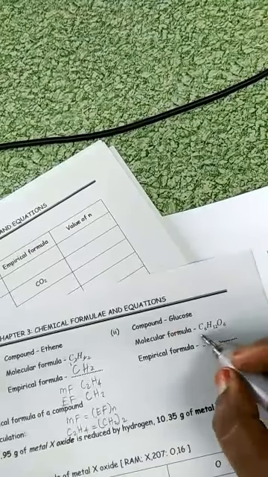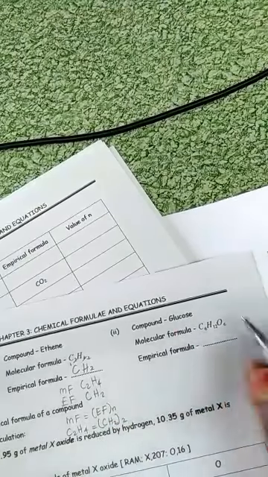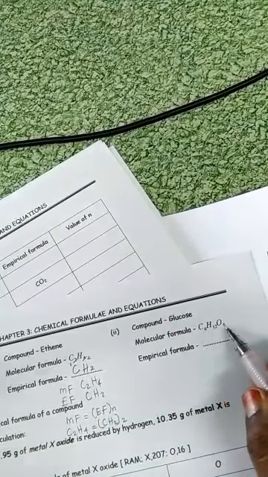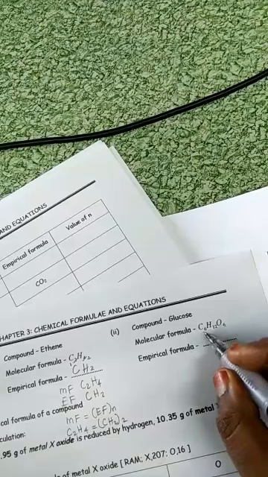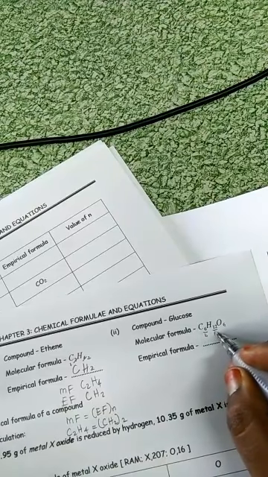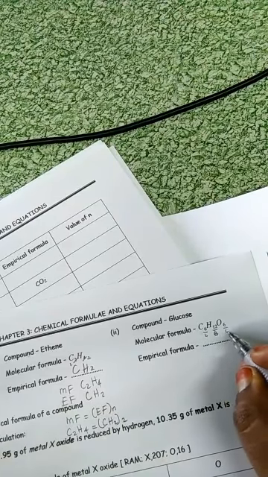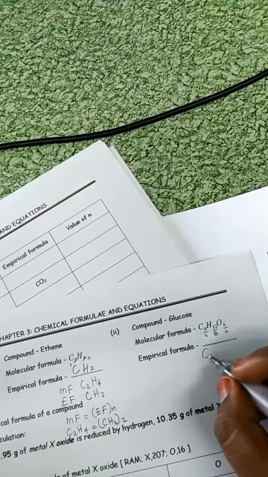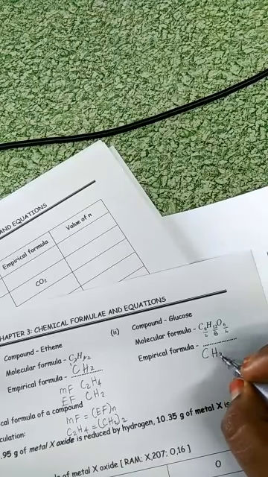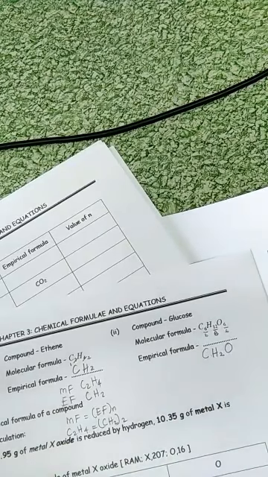The compound is glucose. You see this one. So can you simplify this number 6, 12 and 6? Yes. Divide by 6, divide by 6, divide by 6. So you get CH2O. If there is number 1, you no need to write number 1. So this is the empirical formula. Empirical means you cannot simplify them anymore.